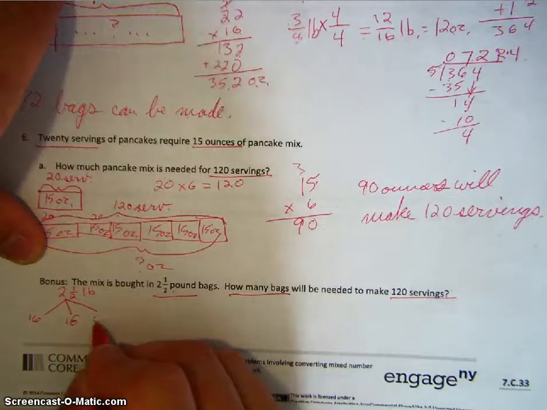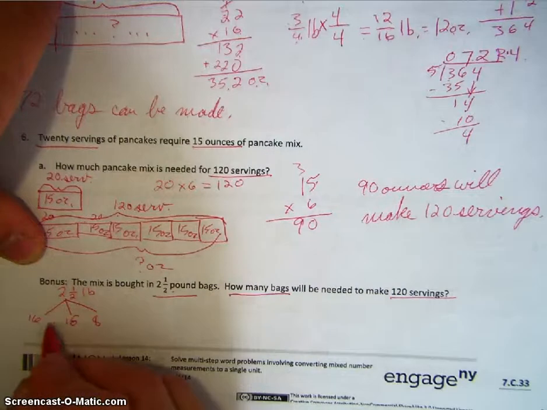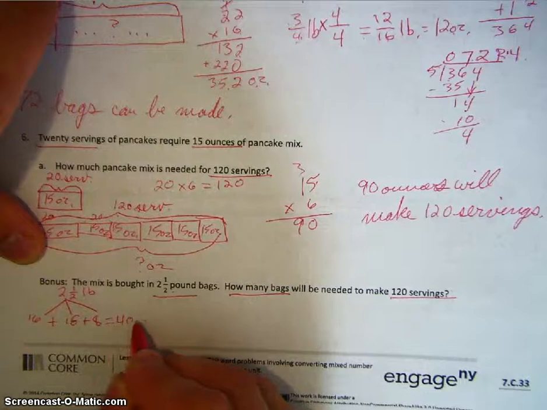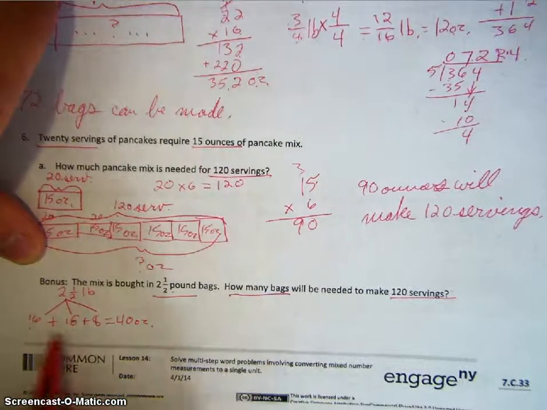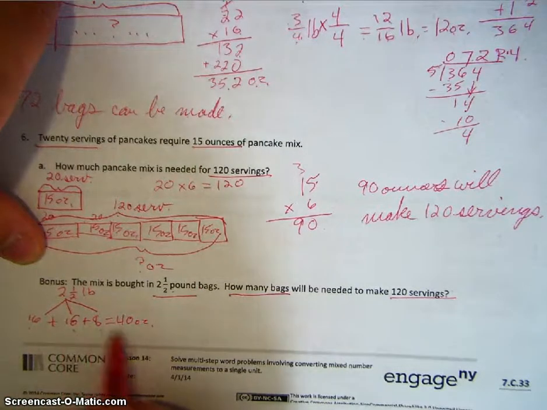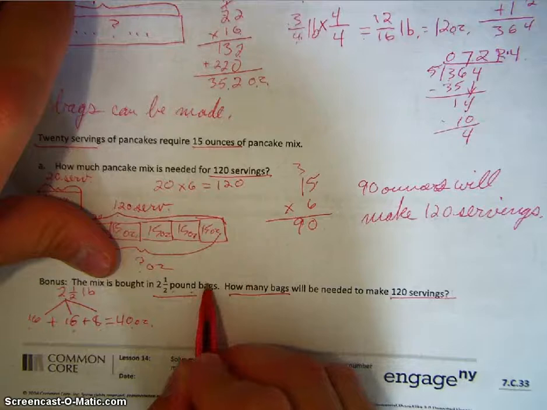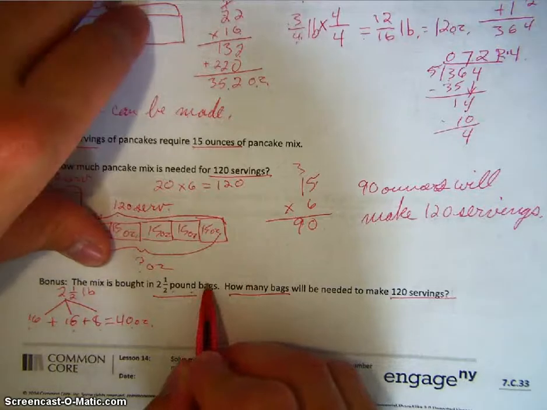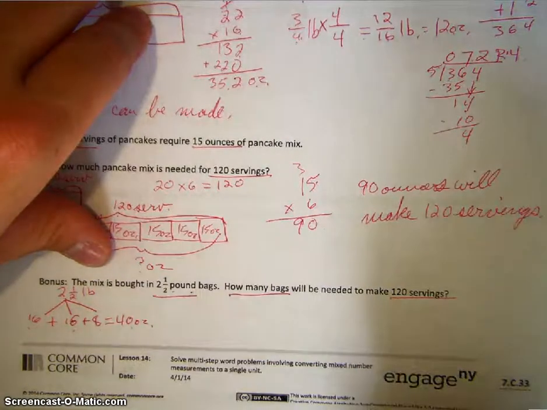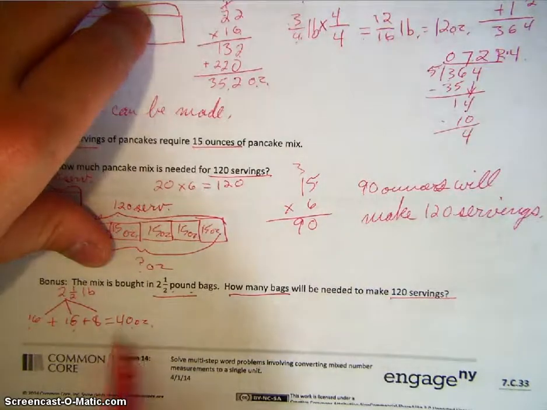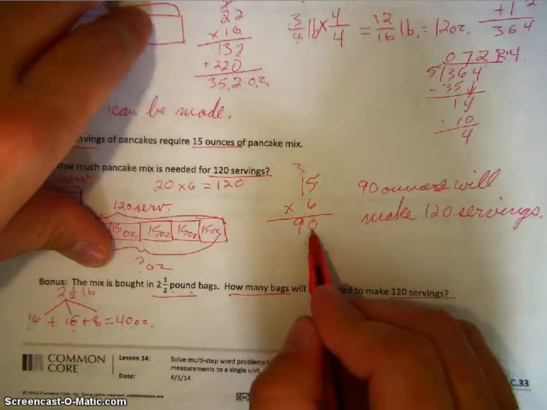Half of 16 is 8. Well, we add these 3 up, and we end up with 40 ounces. 16 plus 16 is 32, plus 8 gets us 40. So now we know that these bags come in groups of 40. So now we think, how many groups of 40 do we need to make 90?